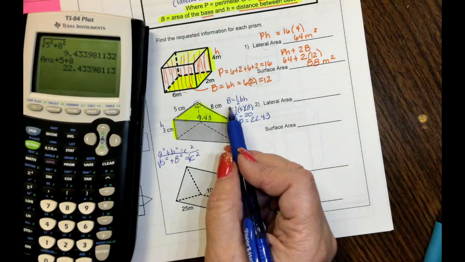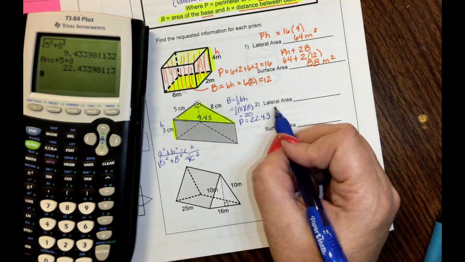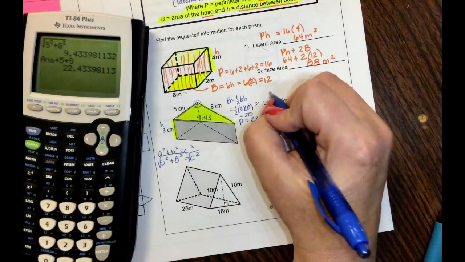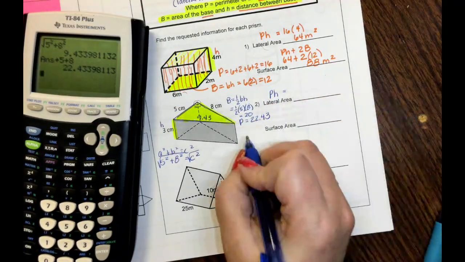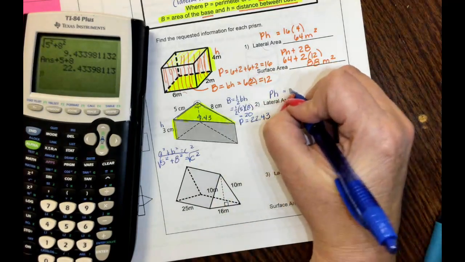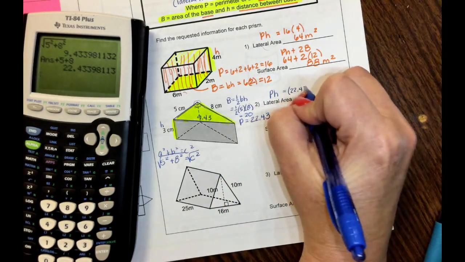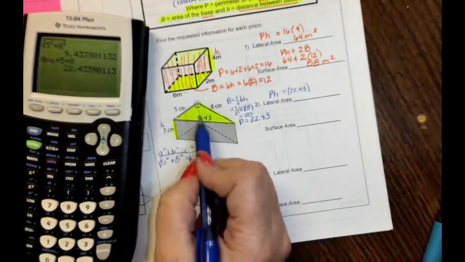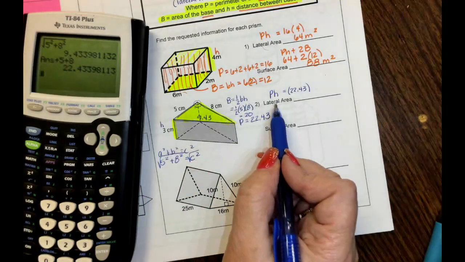Now we can use our formulas. So lateral area of a prism. This is still a prism. It's a triangular prism. That's PH. Well, I just found P. It was 22.43 times the height. Now this time it's the height. You have to leave the triangle, right? Lateral area is a three-dimensional measurement, so you have to leave the triangle.